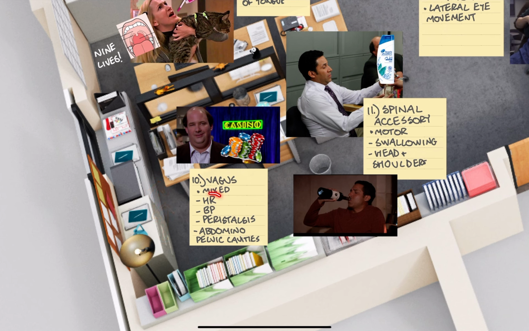So this has to do with heart rate and blood pressure. It has to do with peristalsis, which is that kind of autonomic function of swallowing and food moving through your digestive tract. And it also has to do with some senses in the abdominopelvic cavity as well. Okay.